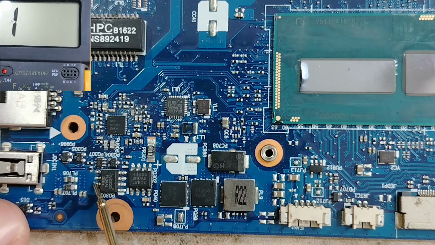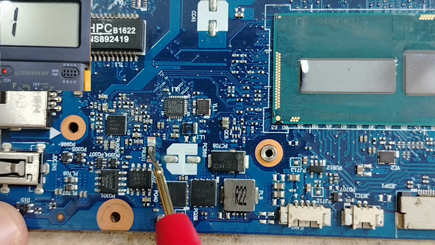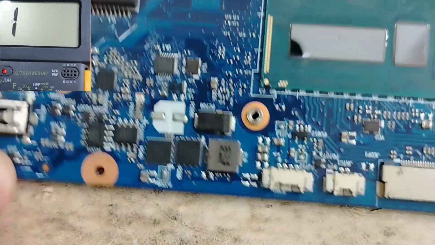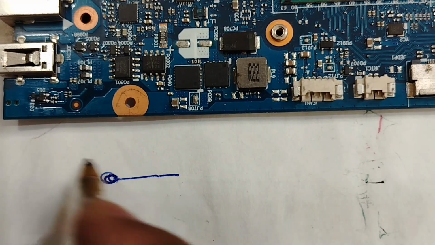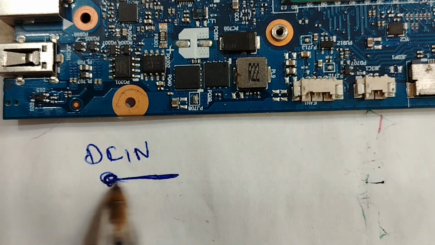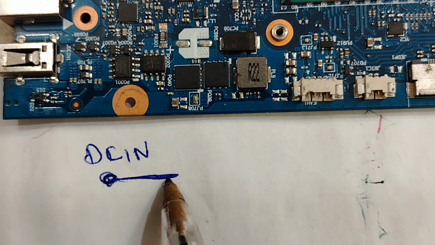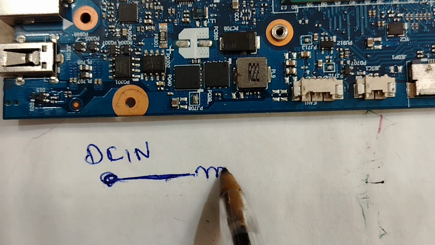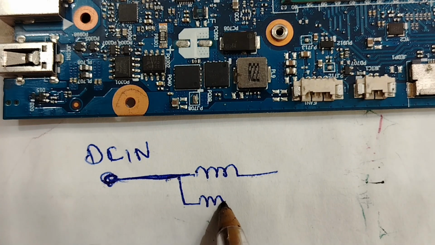I can even draw a schematic for you. Let's draw it right now based on this path. We have the DC jack here, DC in. After the DC in, we have two inductors: the first inductor, and over here the second inductor, in parallel.